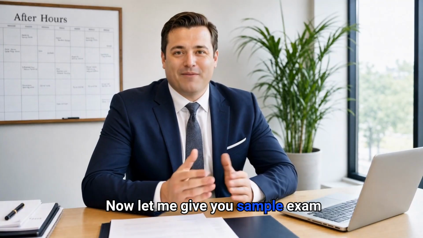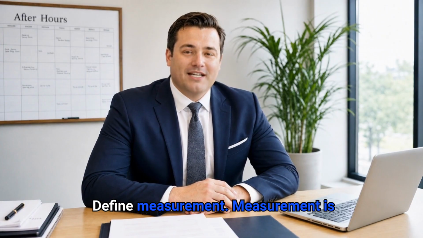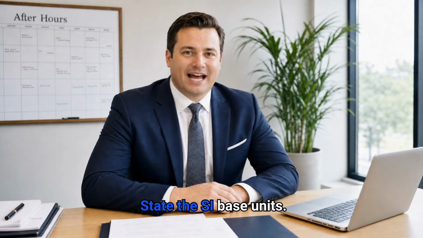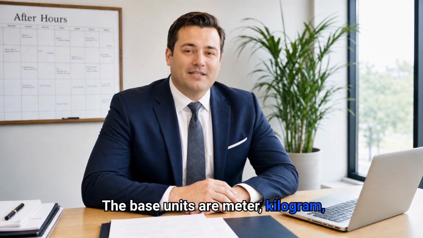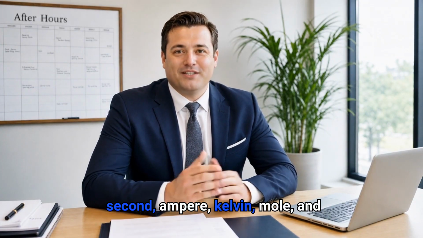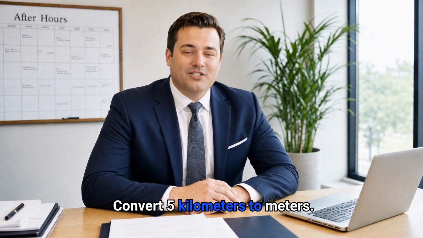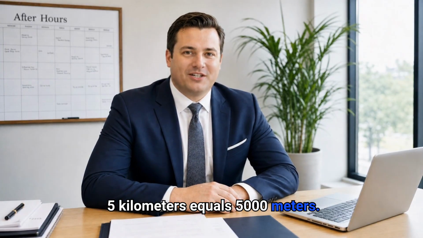Now let me give you sample exam questions. Define measurement. Measurement is the process of determining the quantity of something. State the SI base units. The base units are meter, kilogram, second, ampere, Kelvin, mole, and candela. Convert 5 kilometers to meters. 5 kilometers equals 5,000 meters.